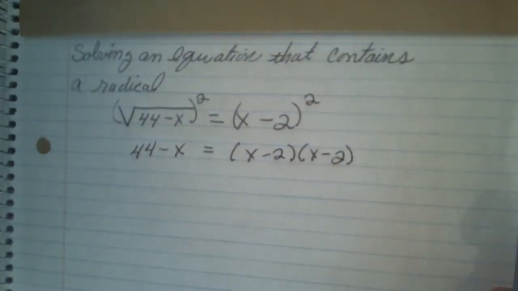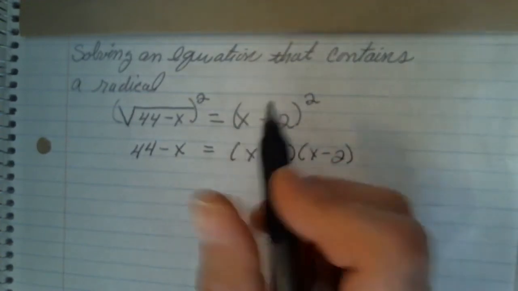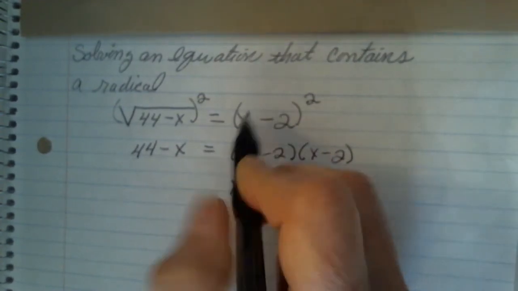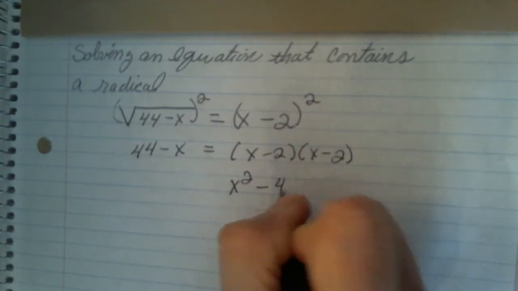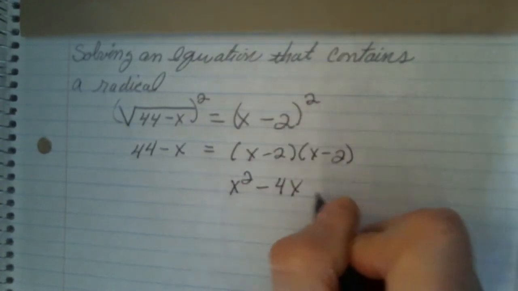Or if I remember my shortcut, I can simply take the first term times itself, the first term times the last term times 2, and then the last term times itself.